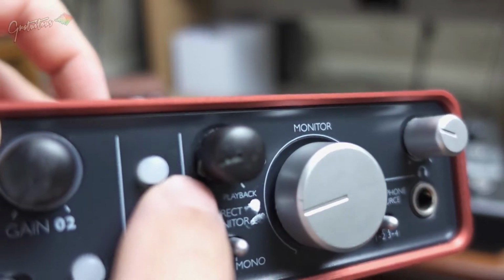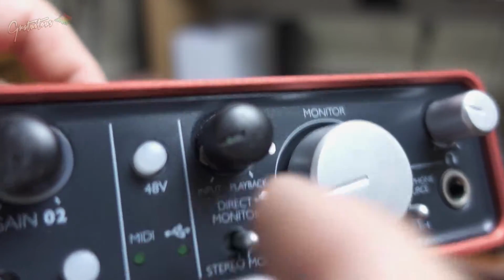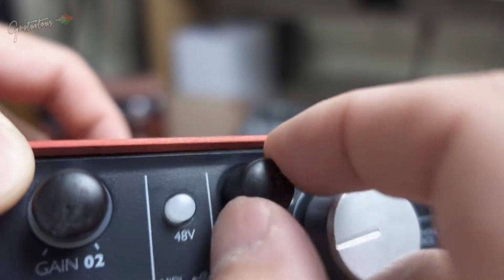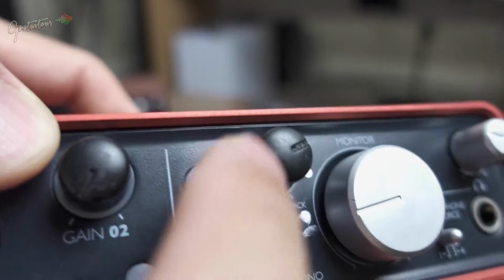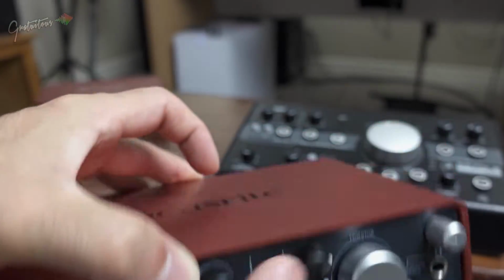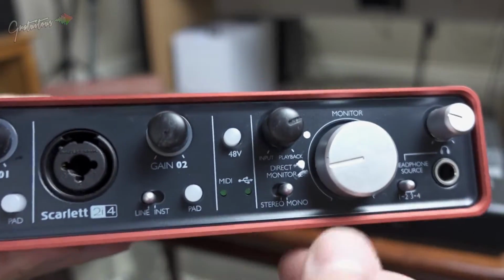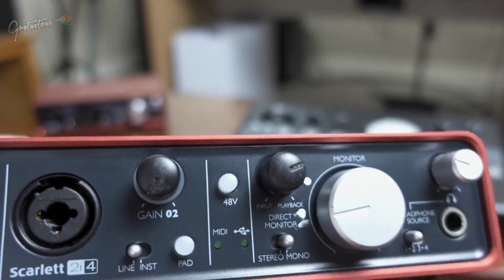And so this one, you can see it actually has a knob. So the direct monitor, you can actually have full control on how much of the music and how much of the microphone you want to hear when you're recording. This is very, very useful. And what's happening is a lot of these companies, including Focusrite, again, these are older models, their newer models don't even offer this. And I don't like that at all.